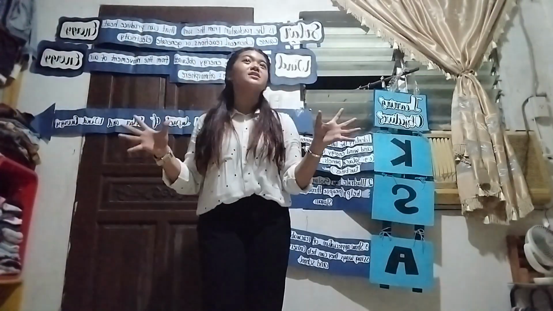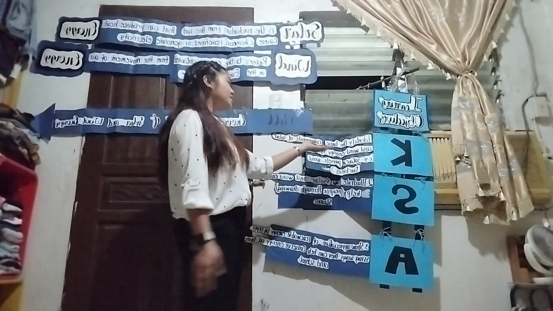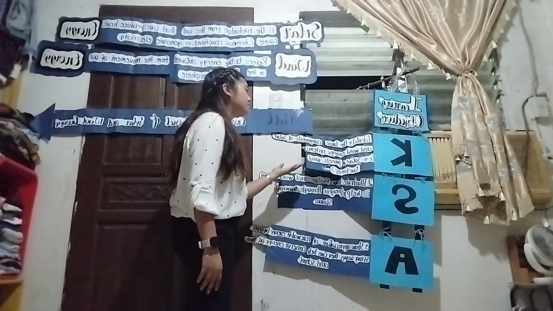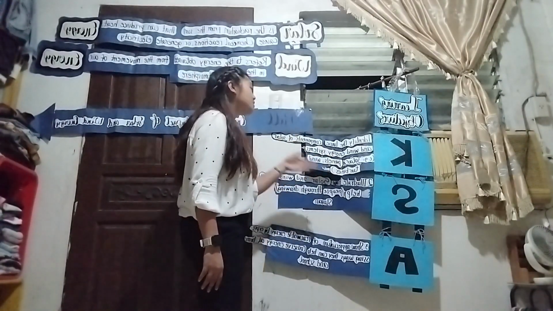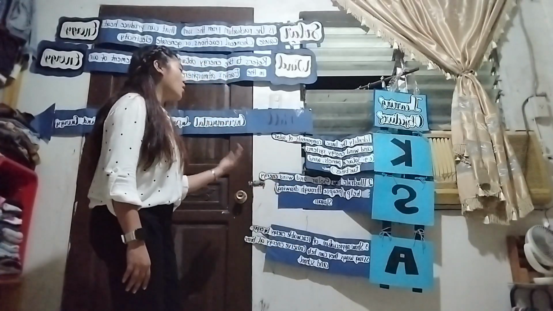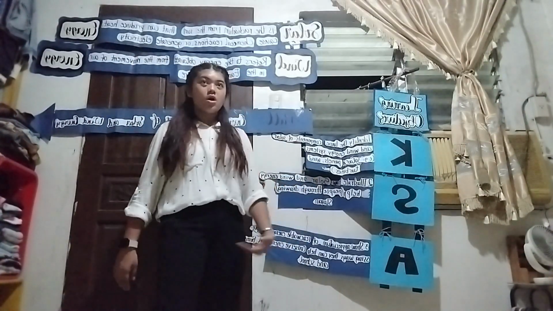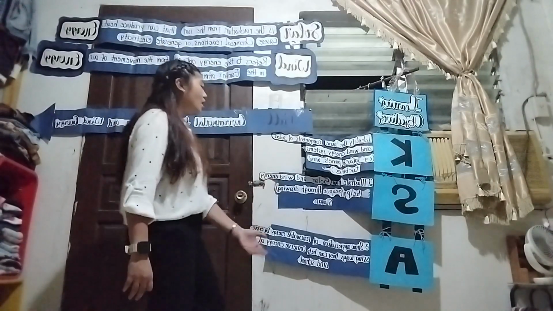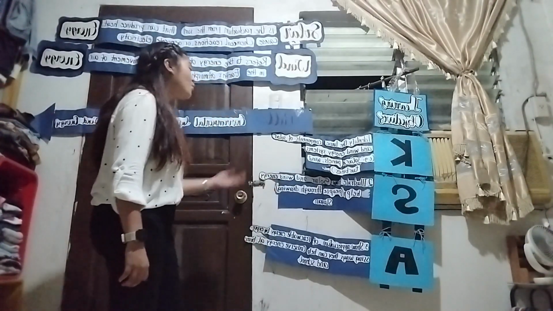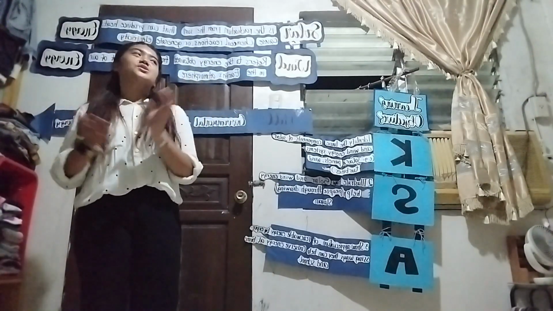So before that, let us read our learning objectives first. So first, identify the basic components of solar and wind energy systems, such as solar panels and wind turbines. Next, illustrate how solar and wind energy help students through drawing or slogan. Third, show appreciation of renewable energy by expressing ways they can help conserve energy at home and school.